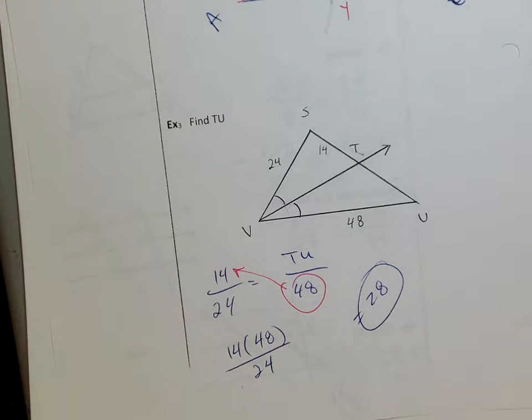Sure. Okay. Caleb, you see the 2? Times 14. We can do that in our head, right? Because we're smart. Yes. Yep.